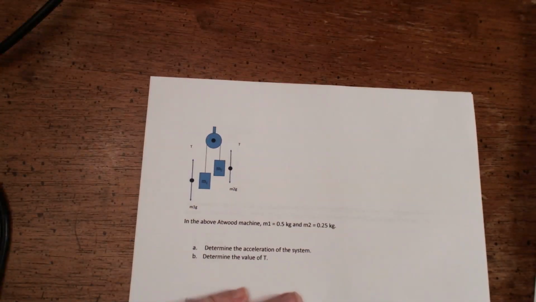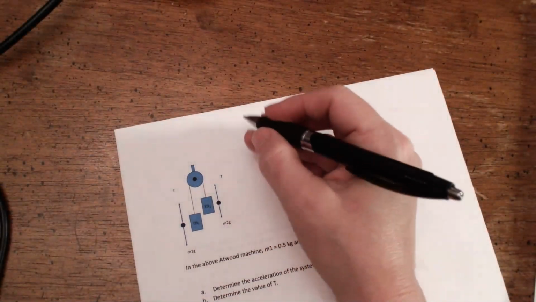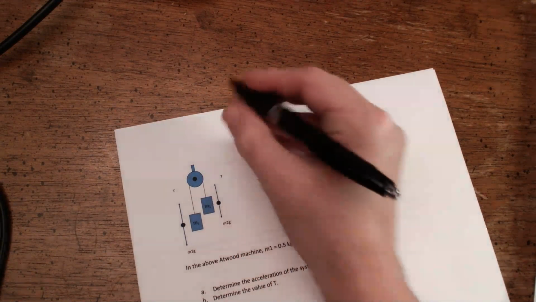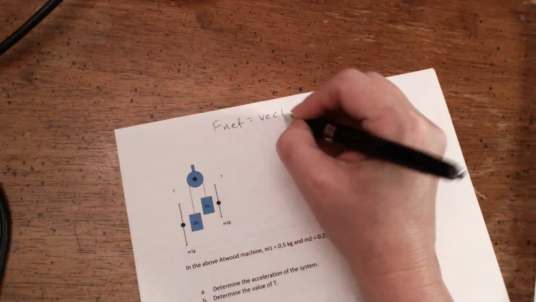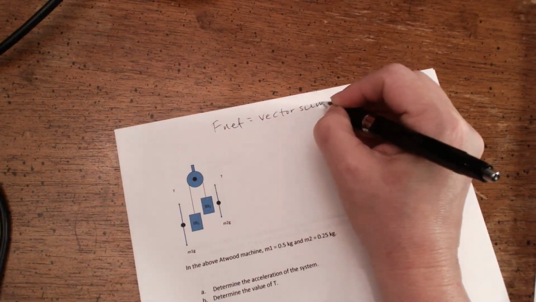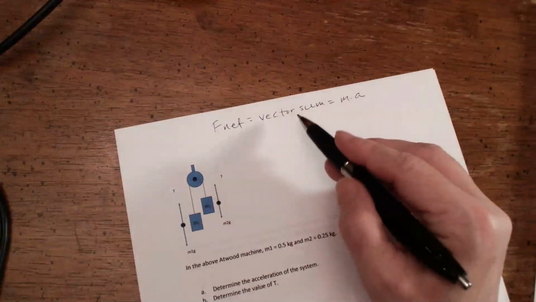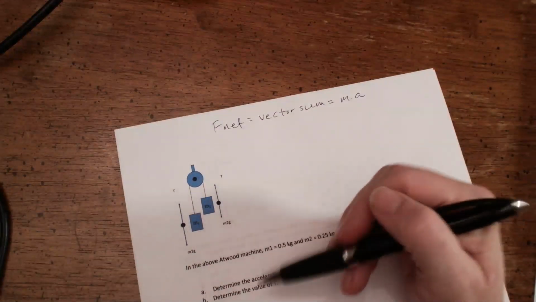So the way we get the acceleration of an Atwood machine, we're going to use our F net, the vector sum, which also equals mass times acceleration. Remember, when we do this, the mass is added up.